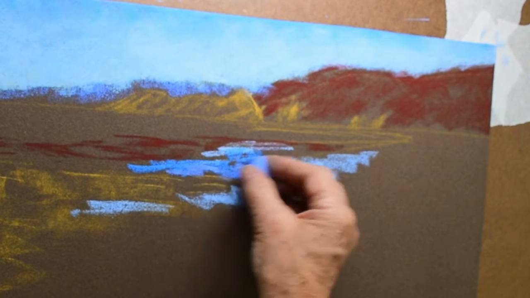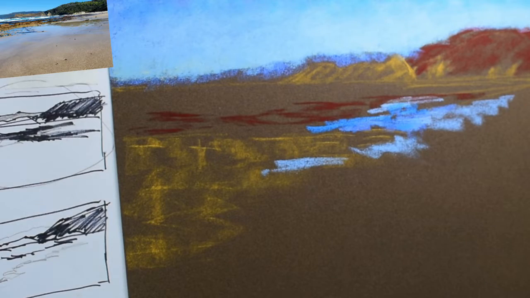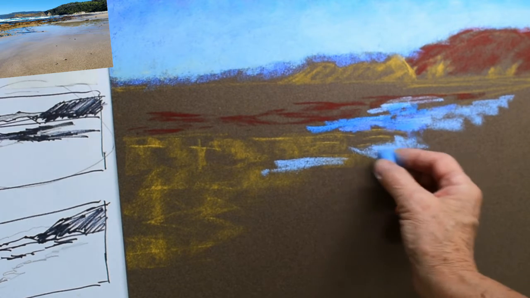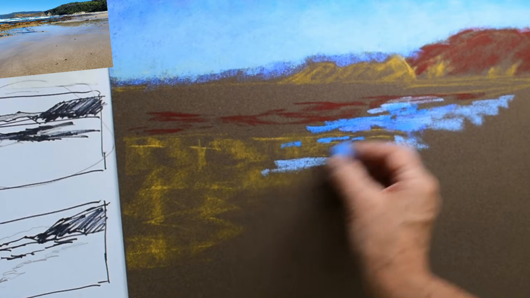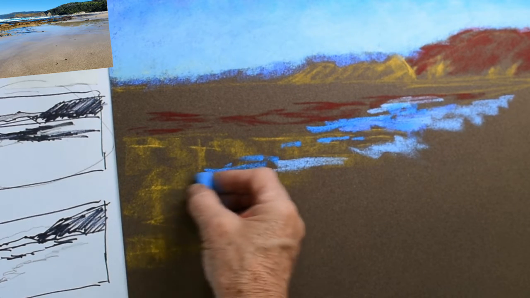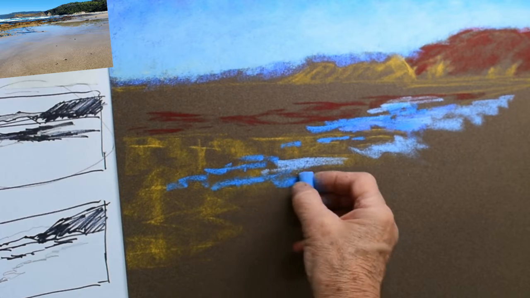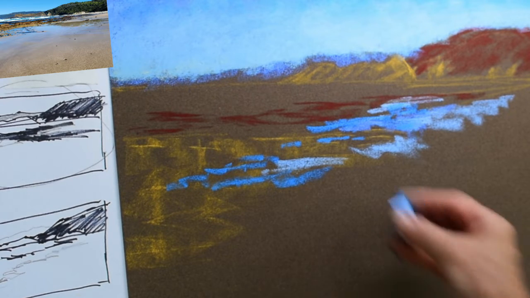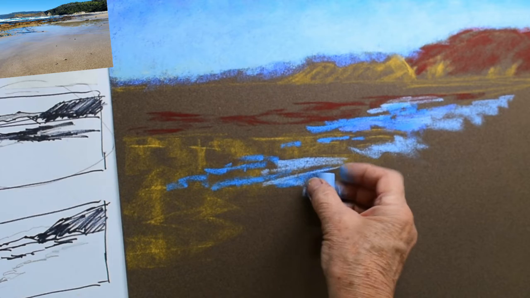Some of these other mixes of blues. That brighter blue comes out into the reflections around this, just dotted in and amongst those little areas there. And it becomes a bit lighter as it comes further forward in the sand there.